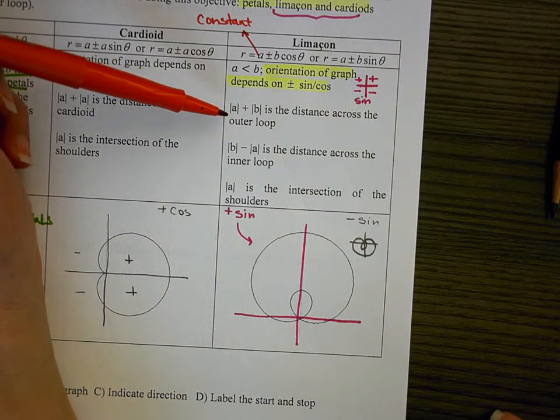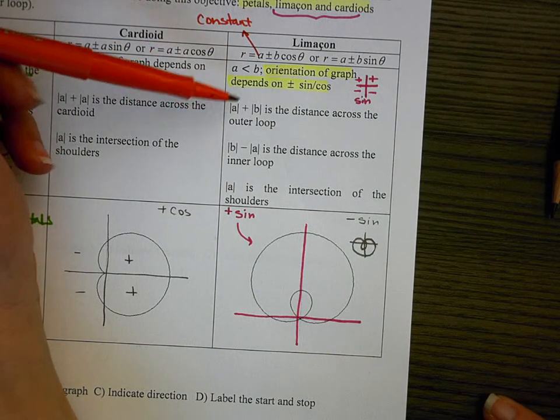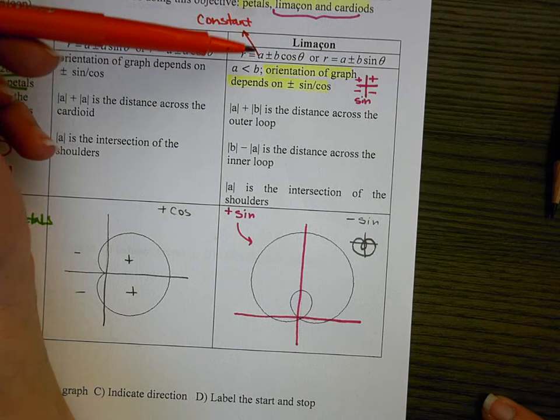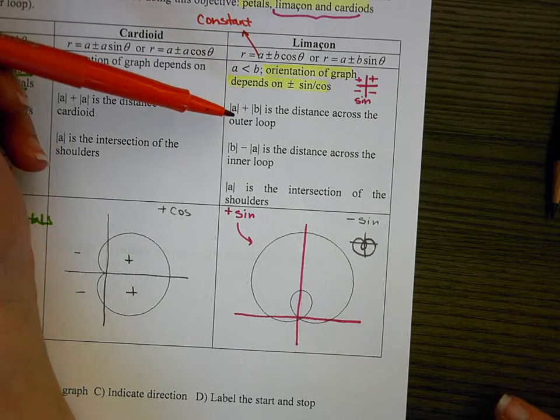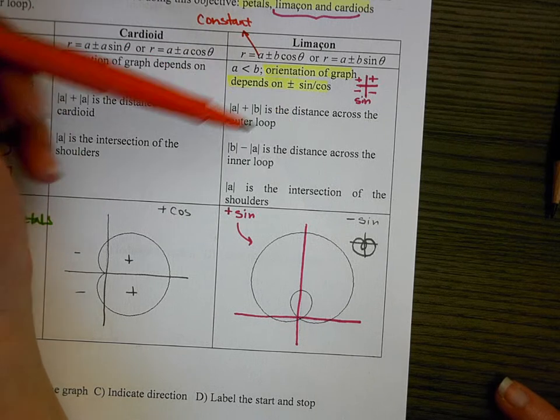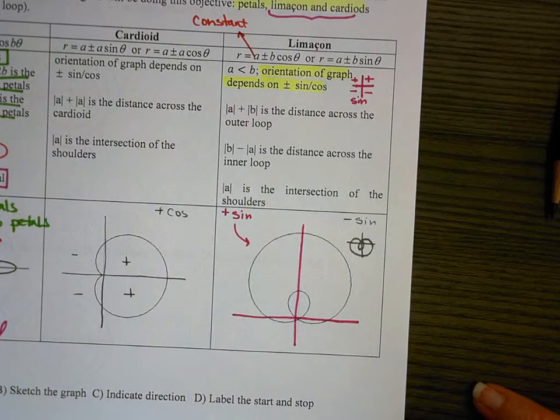All right, so what do the a and the b do? When I add their values, their absolute values, so if this was, say, 2 minus 4, I don't think of that as negative 4, I just think of it as 4. So I add their absolute values, that gives me the distance across the outer loop. Sometimes I refer to that as the diameter of that outer loop, but it's not a circle, so that's not exactly technical.